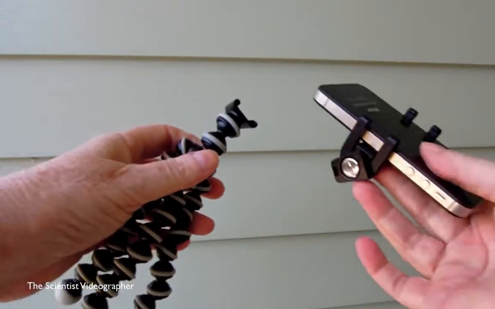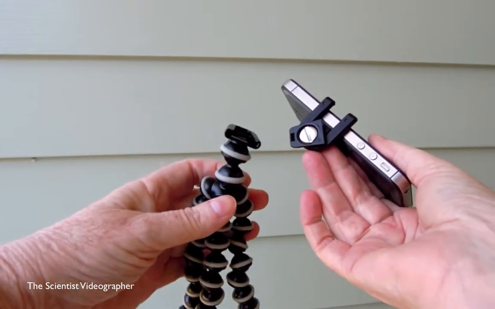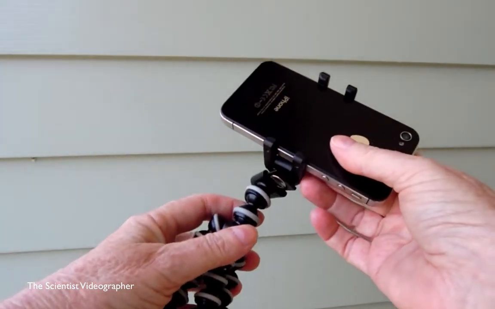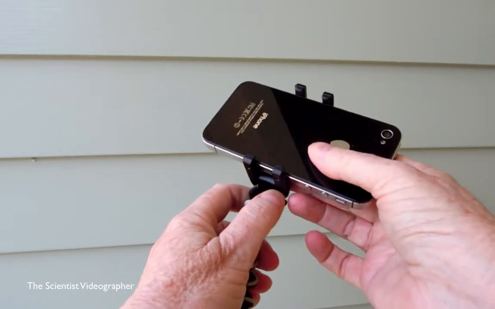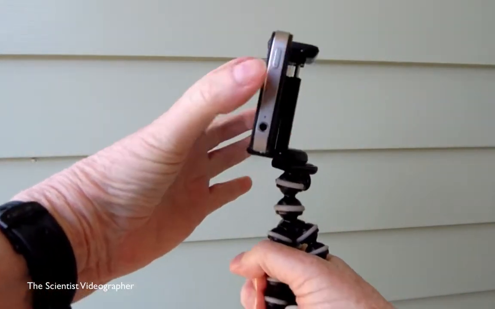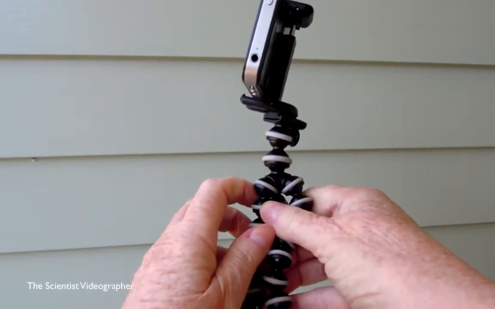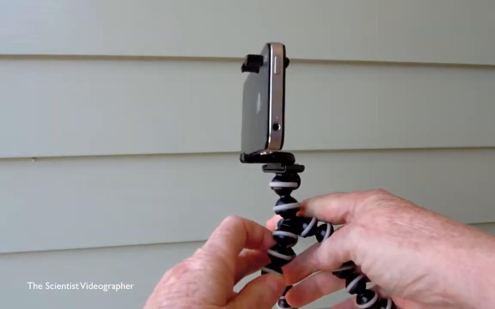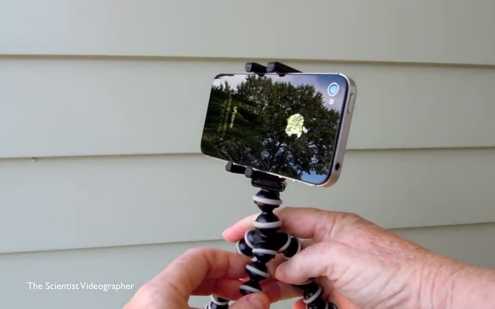Then all you do is slip the shoe back onto the tripod. Now you've got a stable platform to shoot your time lapse. It can be set up on any level surface, or it can be wrapped around a fence post or tree branch with the flexible legs.